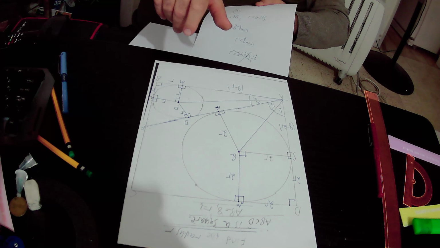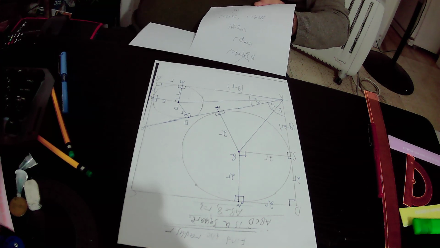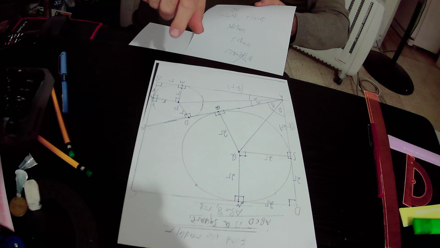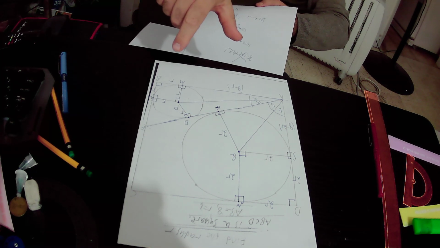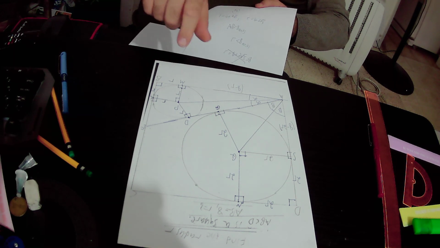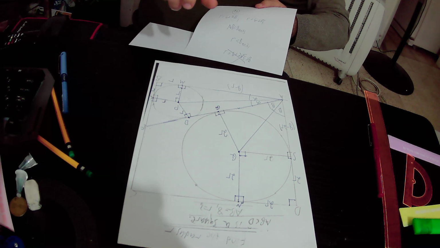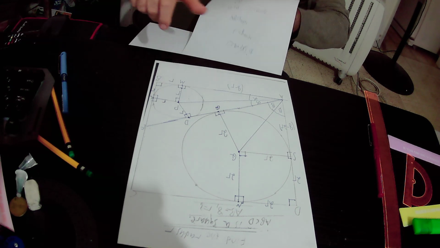AB is one side of the square, and the small circle is inside the square. So its radius must be less than the size of the square, that is 8 units.